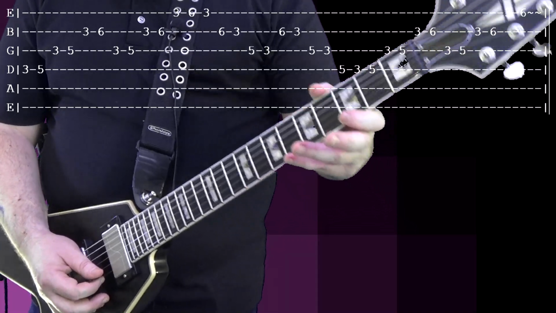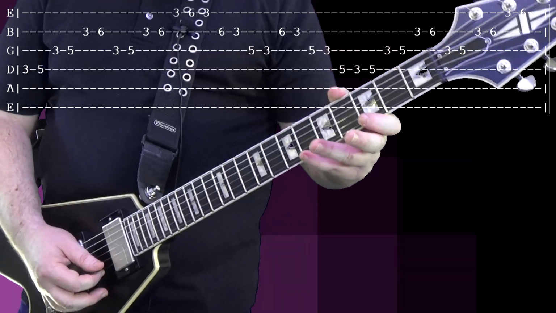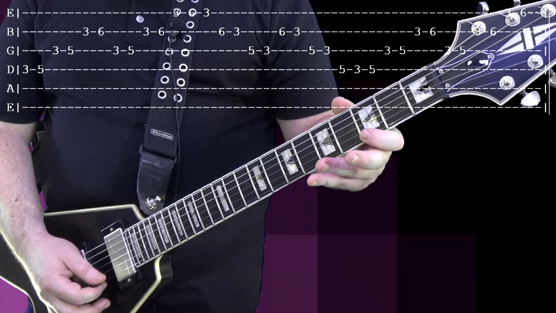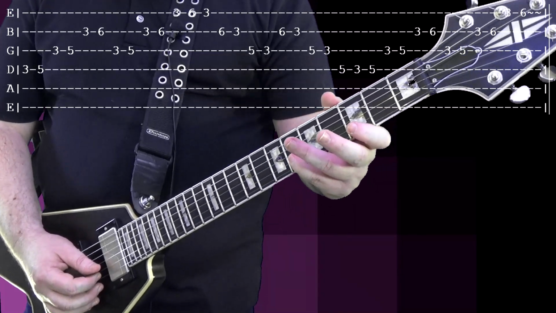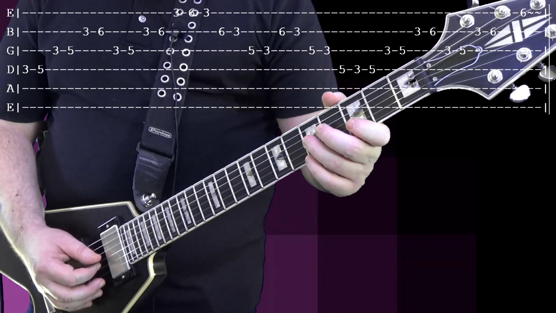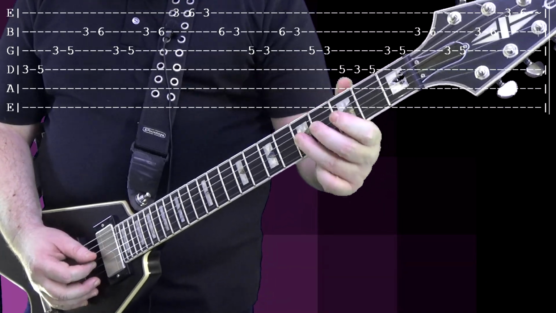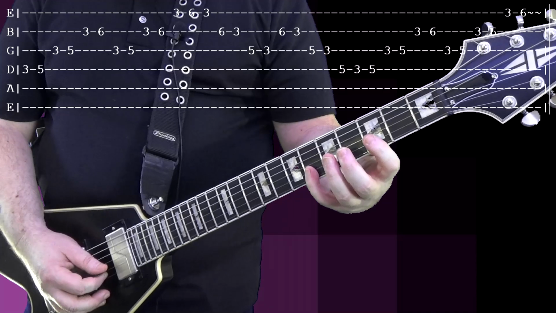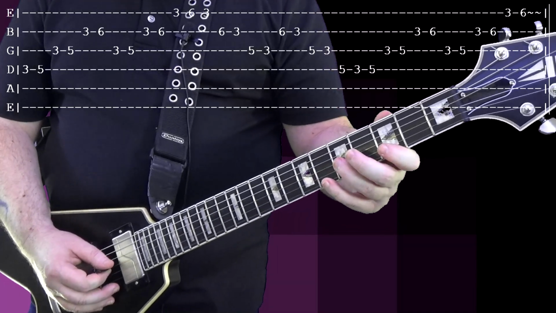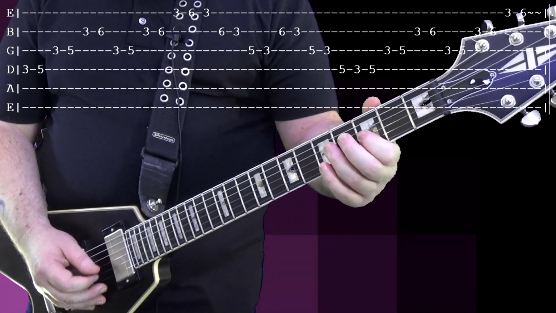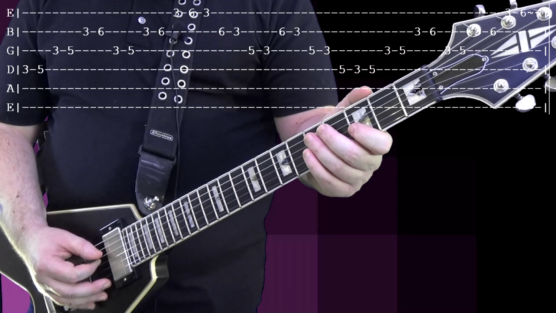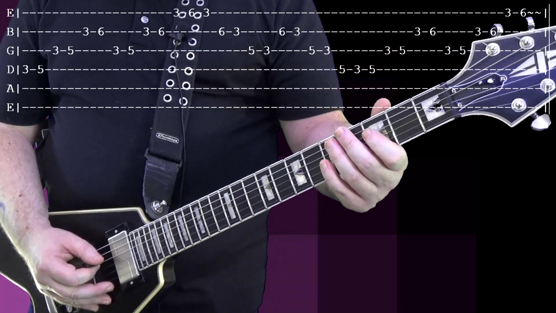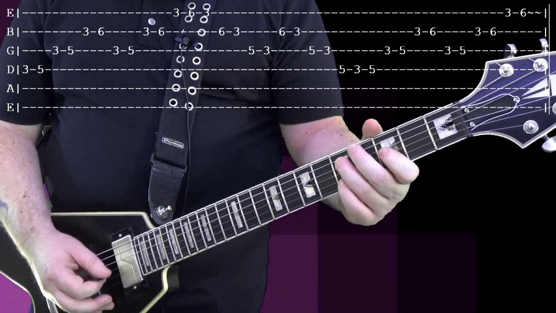And then here on the 1st string, we're going to go backwards. We just played the 6, so we're going to play the 3, go to the 2nd string, play the 6, 3, go to the 3rd string, play the 5, 3, then go back to the 2nd string, play the 6, 3, on the 3rd string, play the 5, 3, and on the 4th string, play the 5, 3, and start over.